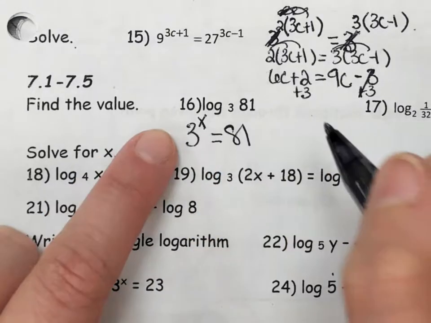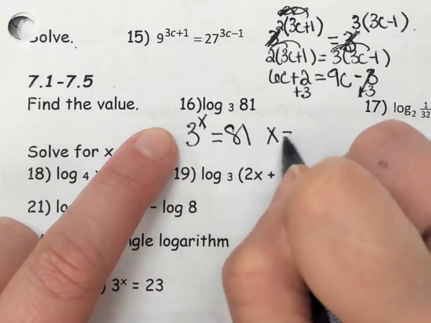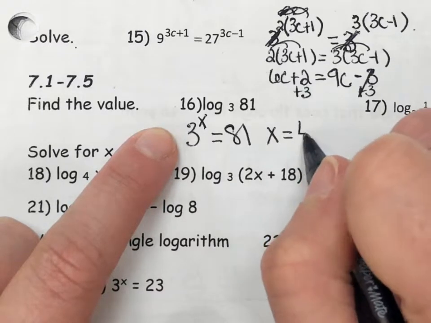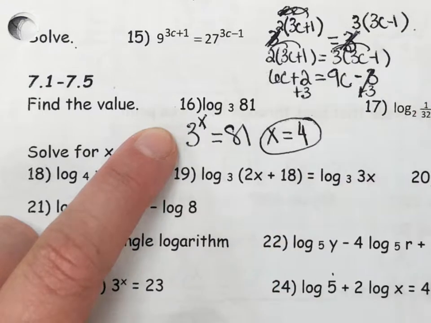Equals 81. So 3 to what power is 81? Use your calculator. 3 to what power? 3 to the 4th. Very good. So x equals 4.